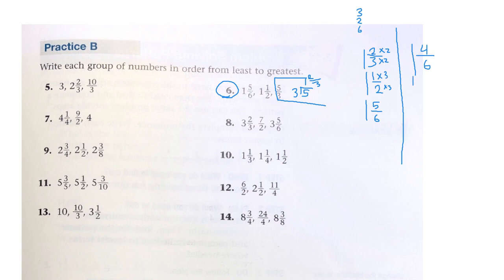So we're going to get 1 and 3/6. And then the 1 and 5/6 is already 6, so we don't have to change anything. Now they're all 1 and 4/6, 1 3/6, 1 5/6. So we can just look at the numerators, and the 3 is the least.